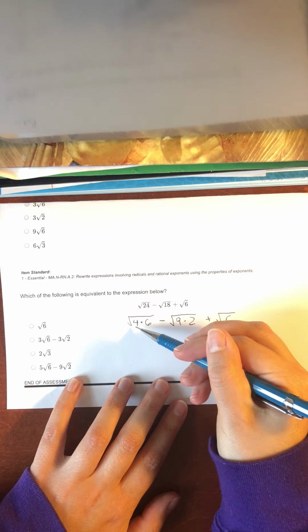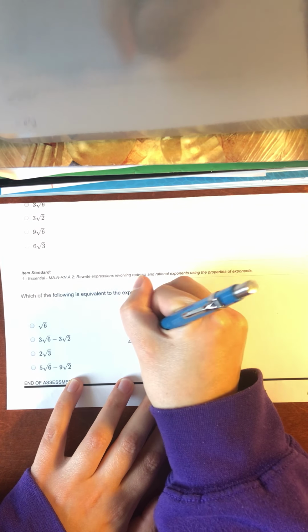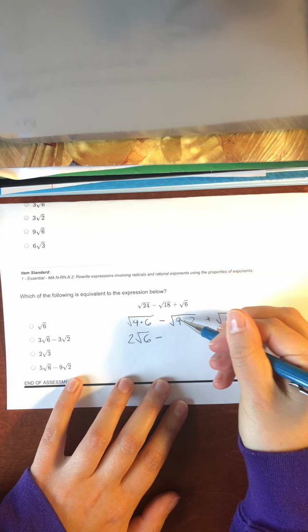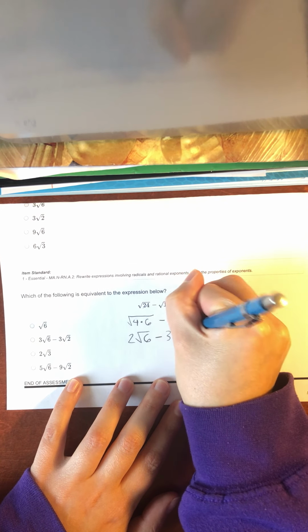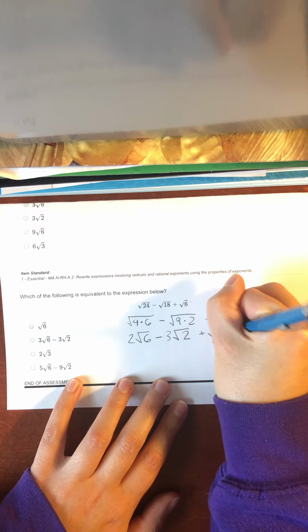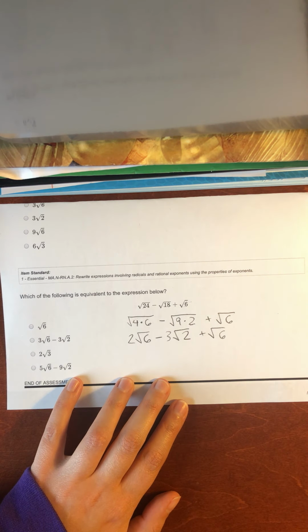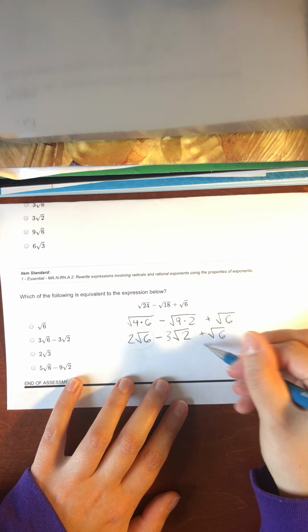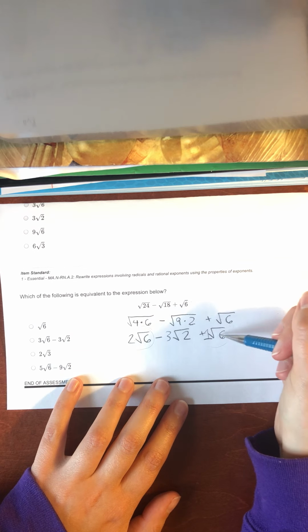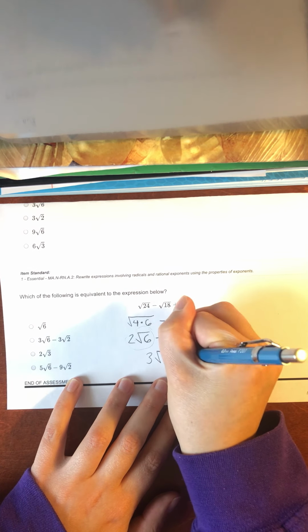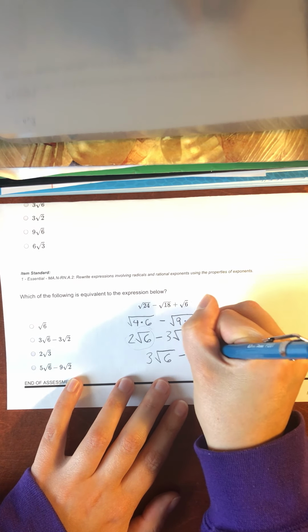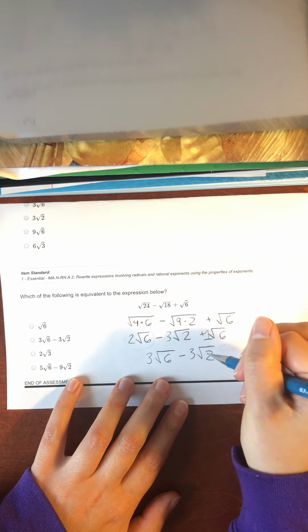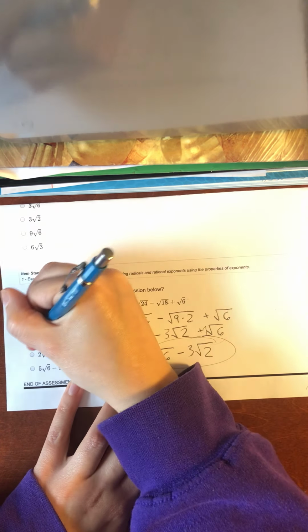So now radical 4 times 6 is 2 radical 6, minus radical 9 times 2, that would be 3 radical 2, plus radical 6. And then the last step is to combine like terms. So 2 radical 6 plus 1 radical 6 is 3 radical 6 minus 3 radical 2. Can't combine these. So that's the answer, which is this one.